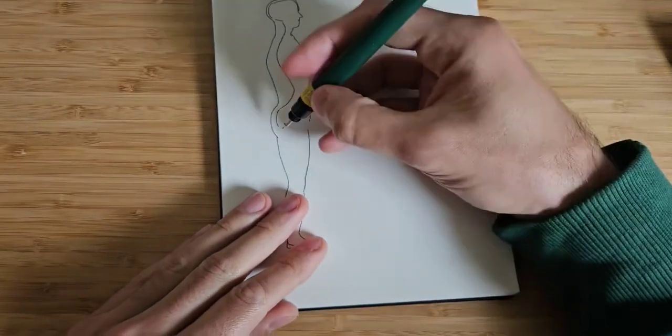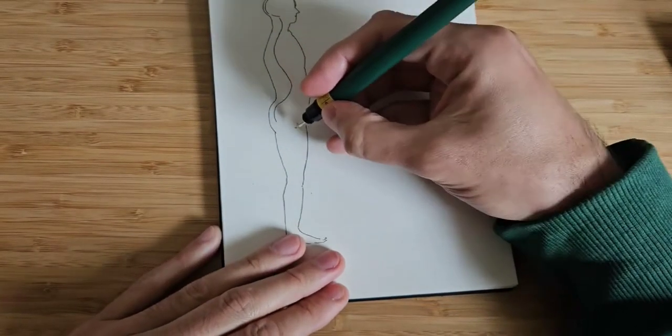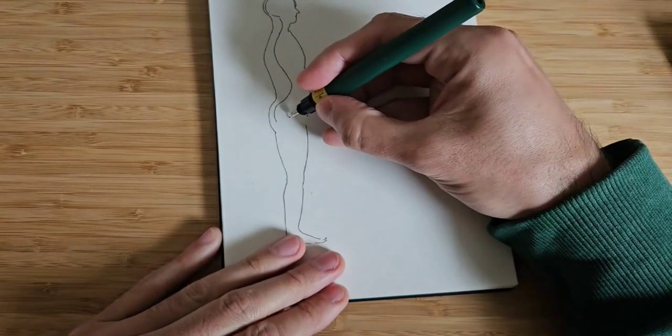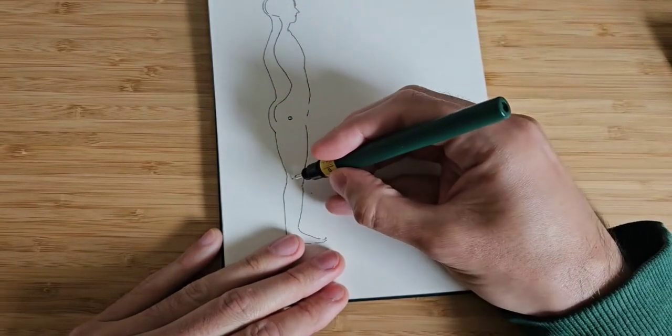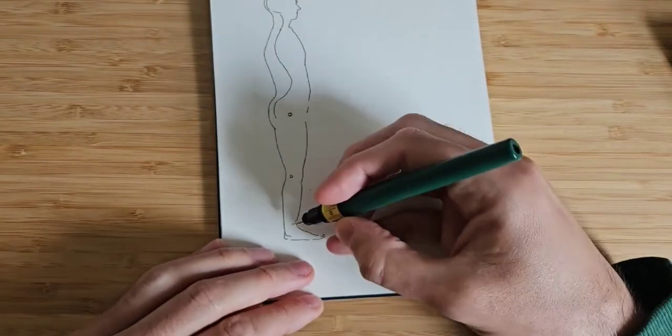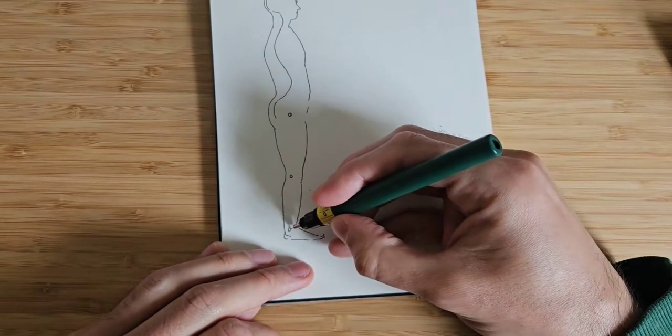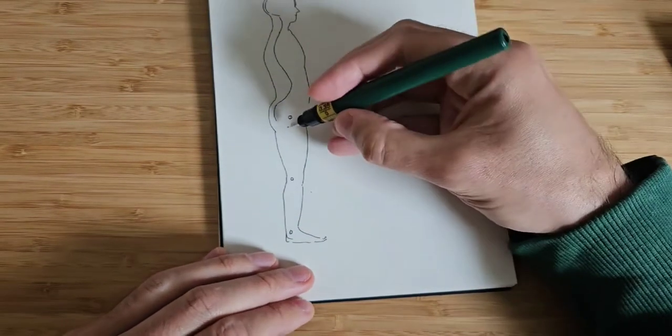Now I'm going to do this. Here will be the hip. Here will be the knee joint. And here will be the ankle joint.